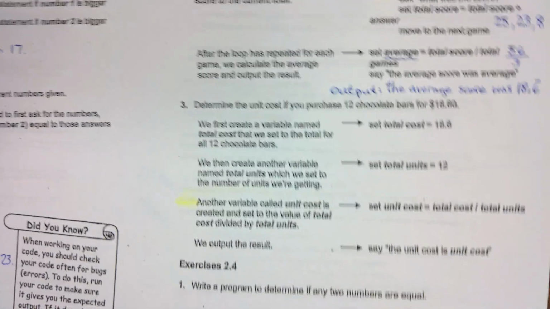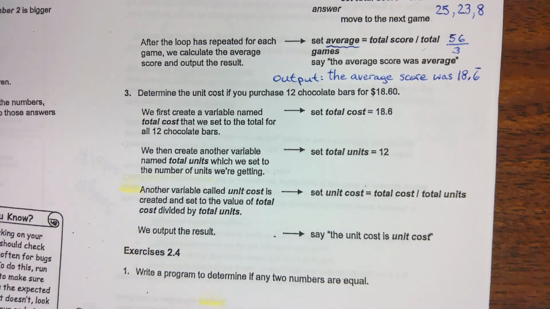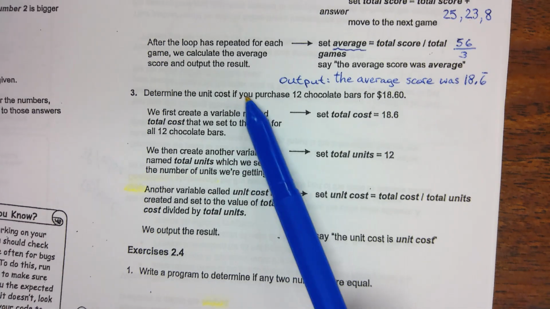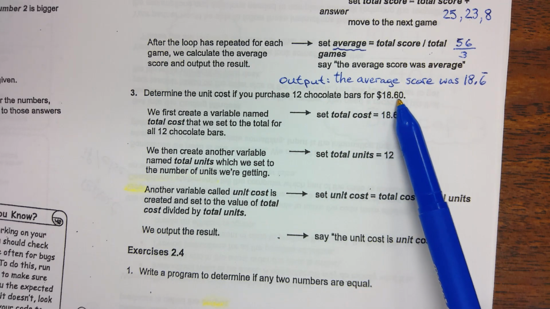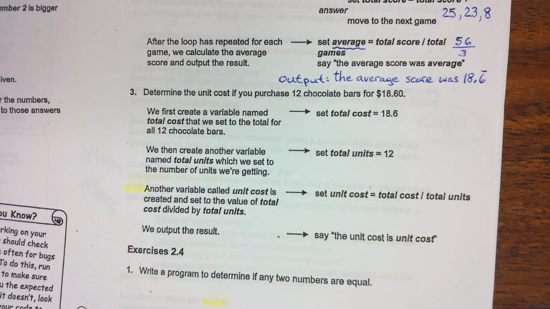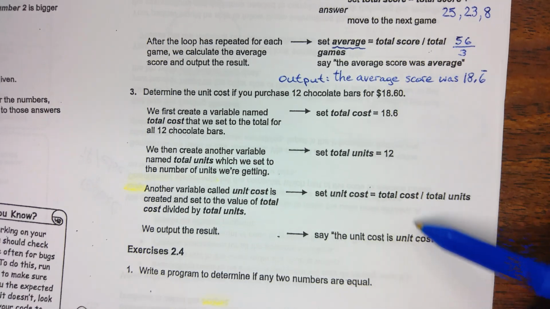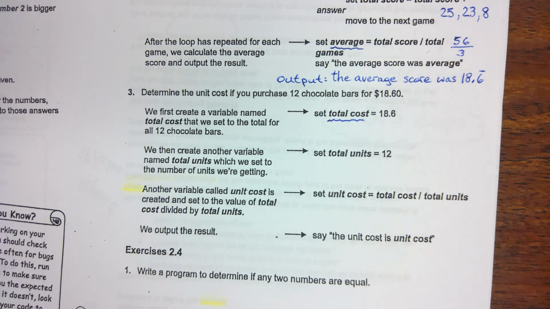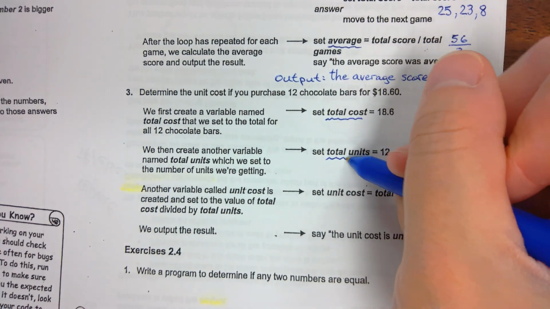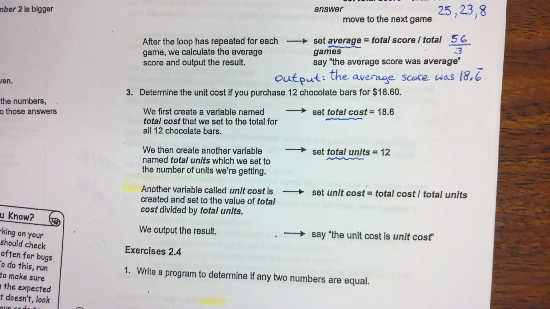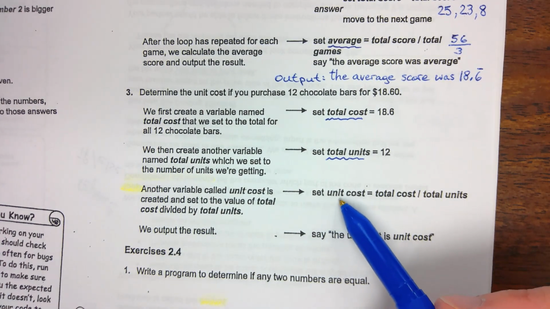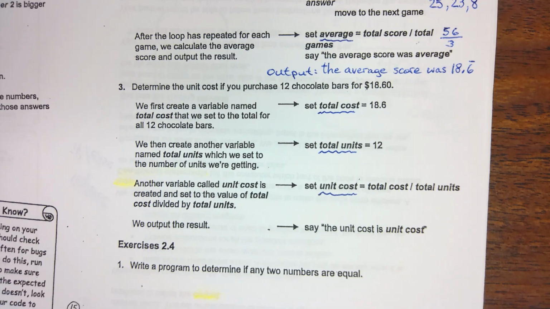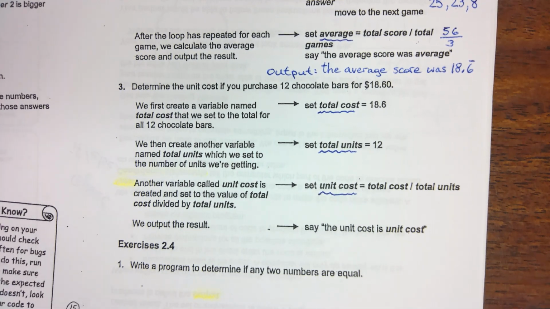and then let's connect what we did on Tuesday with this example. Right, so determine the unit cost if you purchase 12 chocolate bars for 1860. So obviously we know what to do. We just divide it, but we're trying to put in a computer code so that it will do it for us. So first off, set our variable. So set total cost to 1860. Set total units to 12. Okay, those are my variables. And so we are just setting another variable, unit cost equals total cost divided by total units. And then it will give me my output.